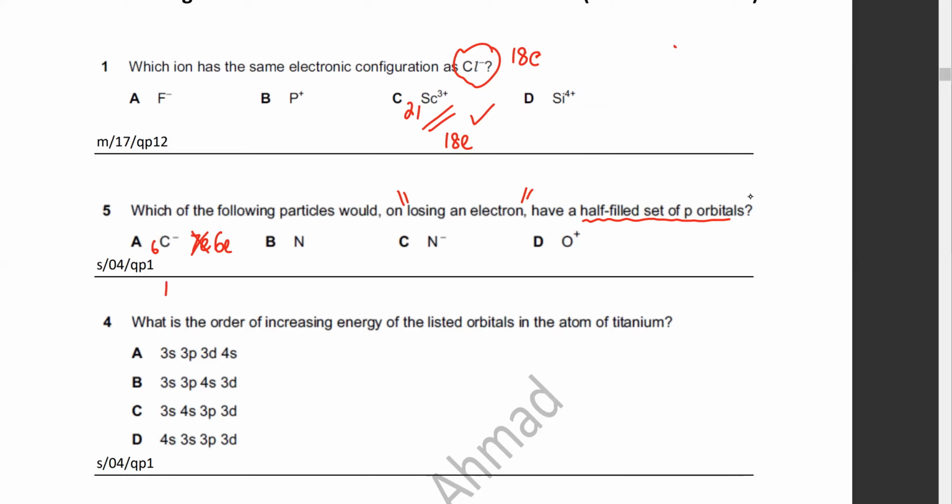So 6 electrons would be 1s2, and 2s2, that's 4 electrons, and then there's going to be 2p, and that's going to be 2 as well. Now, the p can have a maximum of 6 electrons because there are 3 p orbitals in the subshell. So over here, if p was 3, if it had 3 electrons, then it would have a half-filled set of p orbitals. So this one is wrong. Nitrogen over here is 7. So upon losing an electron, it's going to be 6 electrons. So that kind of means that it has exactly the same electronic configuration. So again, it's not a half-filled set of p orbitals.